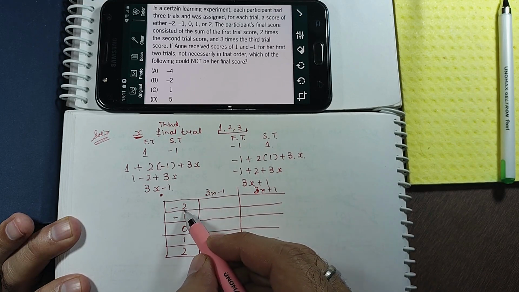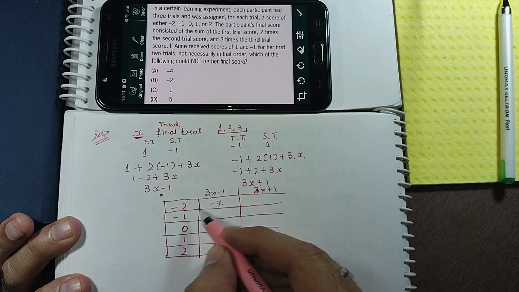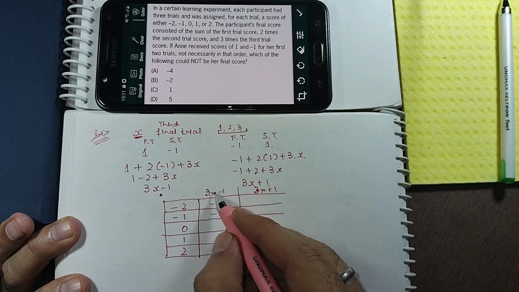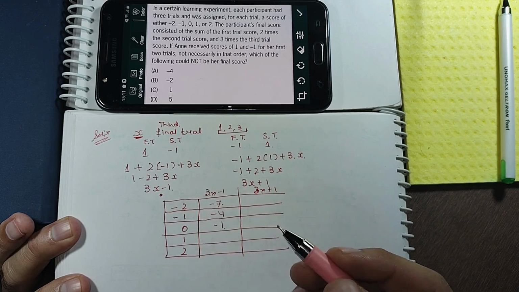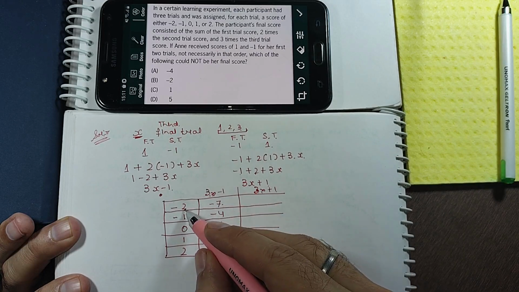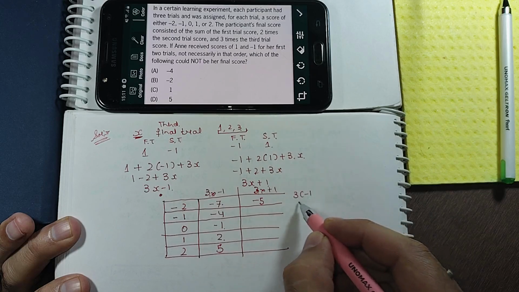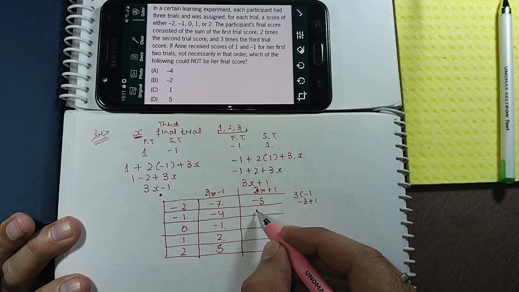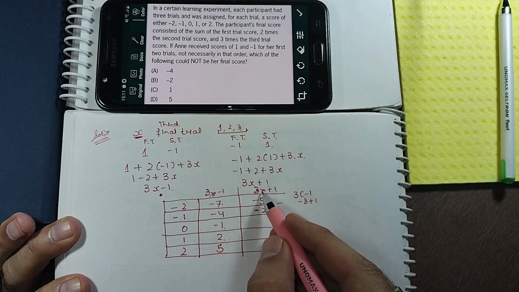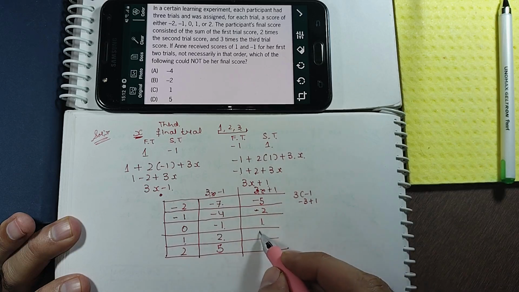3 into -2 is -6, so this will be -7. Now 3 into -1 is -3, -3 minus 1 is -4. 3 into 0, so this will be -1 itself. 3 into 1 is 3, 3 minus 1 is 2. 3 into 2 is 6, 6 minus 1 is 5. Now over here, 3 into -2, -6 plus 1 will be -5. 3 into -1, -3 plus 1, so this will be -2. Now over here 3 into 0, so this will become 0, so this will be 1. Now 3 into 1 is 3 plus 1, 4. And the last one is 3 into 2, 6 plus 1, 7.